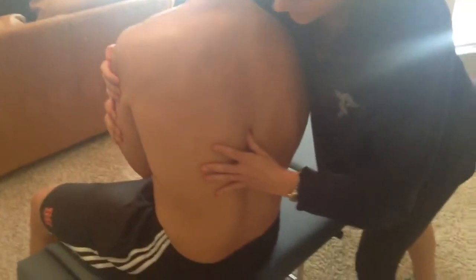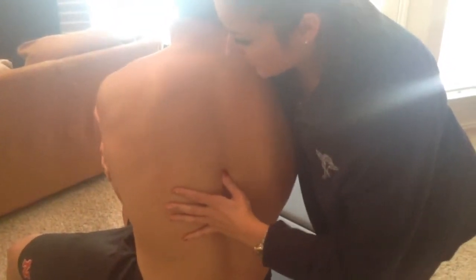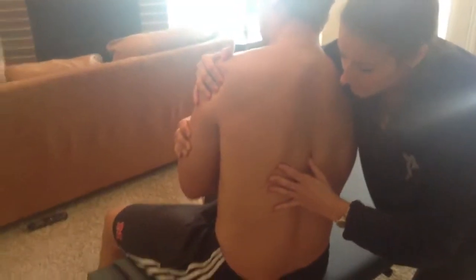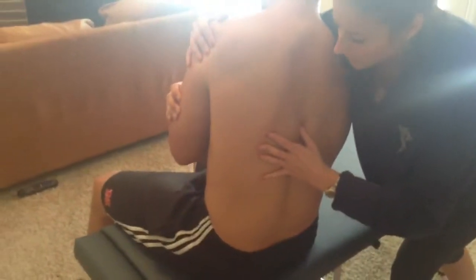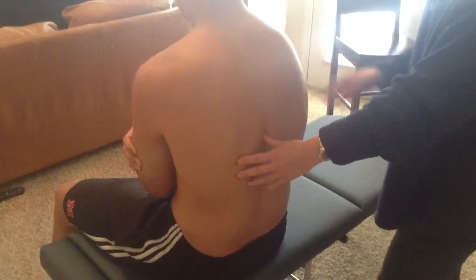I'm going to assess the right side. On the lateral portion, once again, cross your arms. I'm going to rotate him to the right. I should feel that space opening up when I press lateral to medial, and I do not. Let me laterally bend him. And that feels alright. So he has a right rotational restriction in the thoracics.